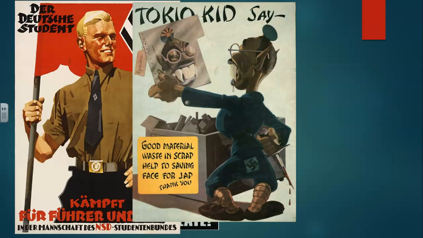Now, I will say that a lot of propaganda is going to take on very racial tones, and you're going to see that especially when it comes to Tokyo Kid, okay? Tokyo Kid says, "Good material, waste and scrap, help to save face for Jap. Thank you." A couple things I want to point out. Number one, Jap is an offensive term for a person who is Japanese. It was used a lot by Americans at this time, particularly after Pearl Harbor. There is a ton of anti-Japanese sentiment in the United States.